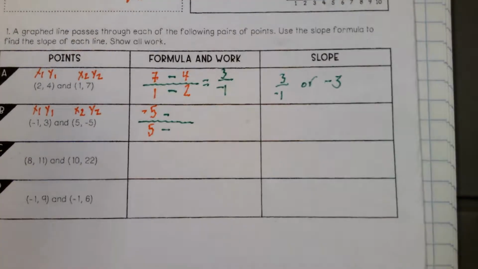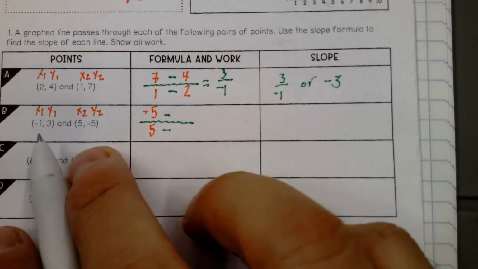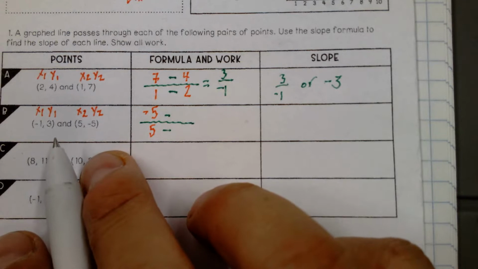Negative 5 goes here. Positive 5 goes there. Okay, we're on to a good start. Now we're going to do x1, y1. Do the same thing. Turn it and put it in. So which one goes on top? 3 or negative 1? 3 and then negative 1.